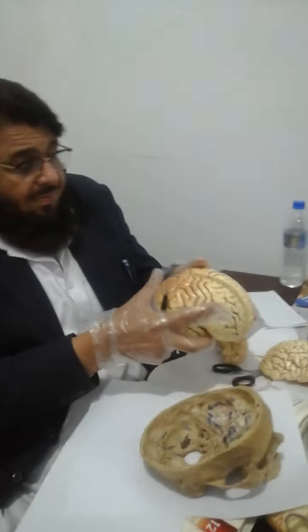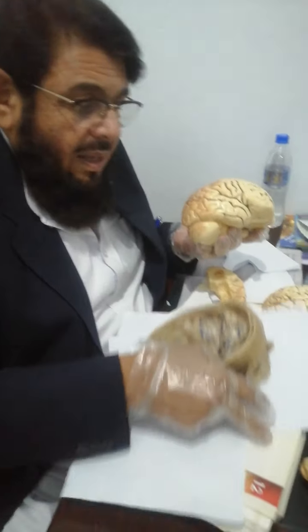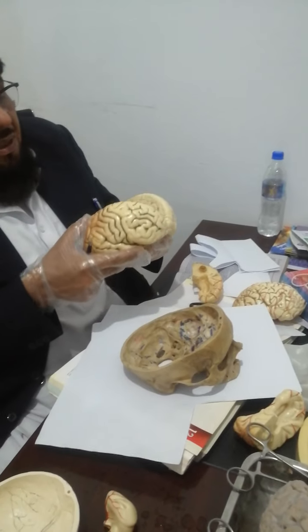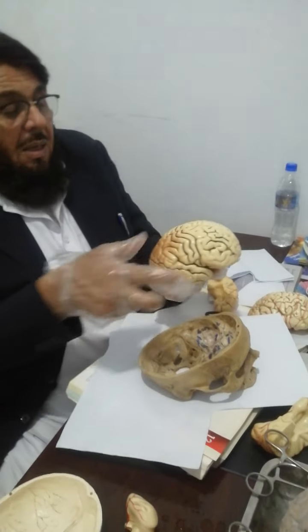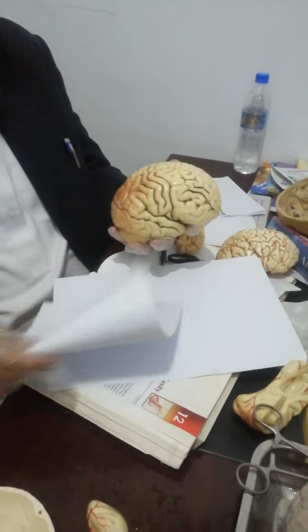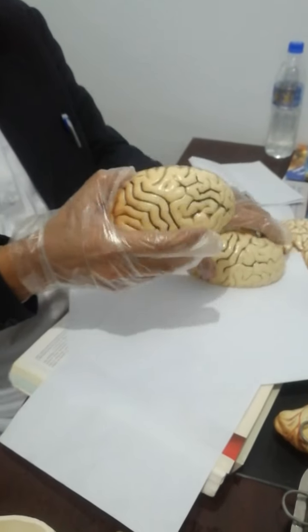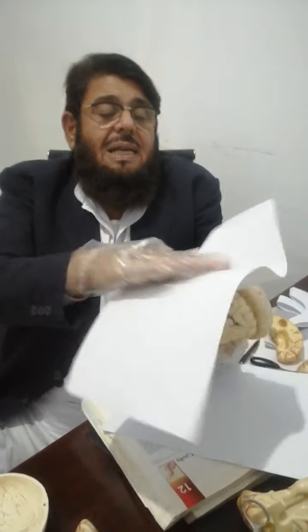Okay, then what happens? Look, the dura mater covers this area, and then when it reaches the cleft between the two, look, it enters over here and again comes out over here like this, and then it covers this other hemisphere.